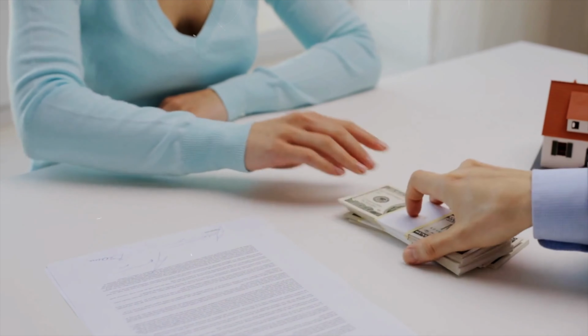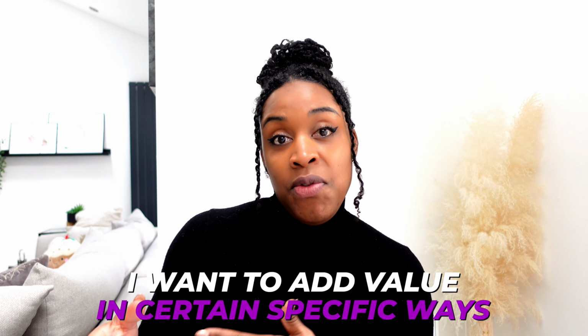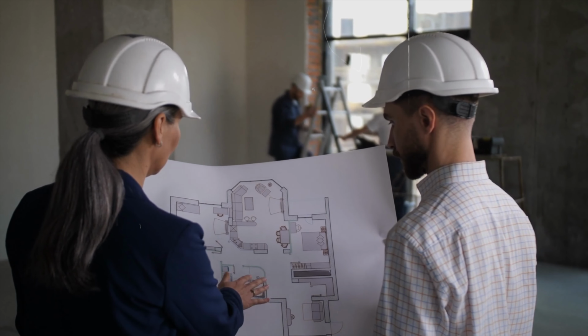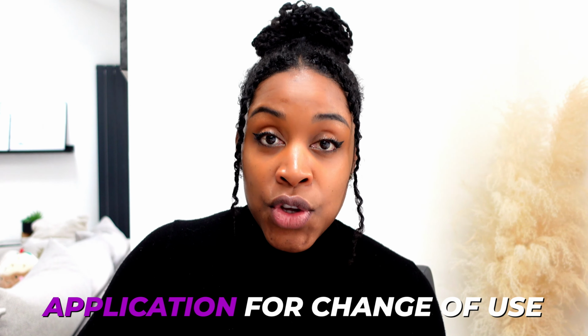So my first thing is to add value. So basically I want to be buying a property that I can add value to, which you're probably thinking, oh my god, Sabrina, that's a given. But I want to add value in certain specific ways. So for example, with the fact that I'm an architectural designer, I can do my own plans, do my own planning submission. So I'm looking for properties that I can do a change of use on. For example, change them from a commercial property into a residential, which will involve a planning application for change of use. So properties that I can do that and then add value that way.